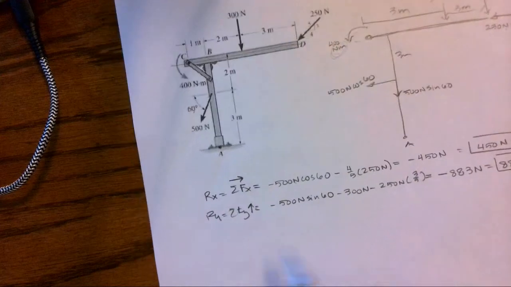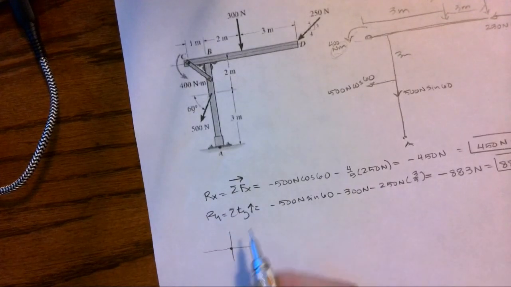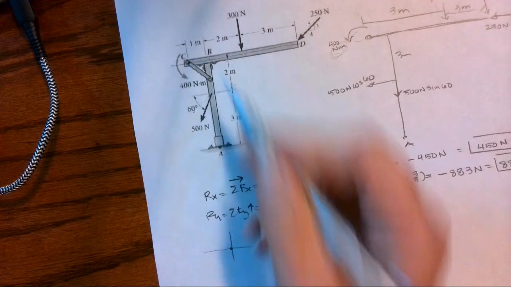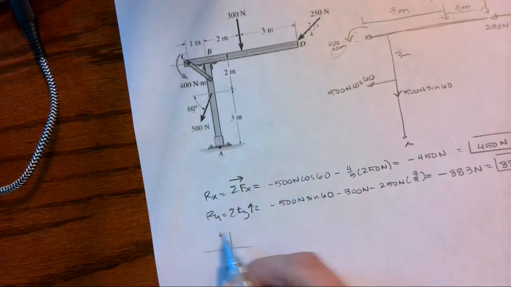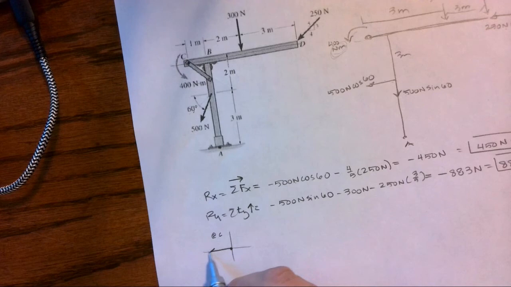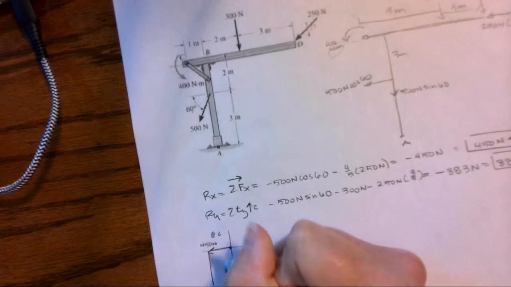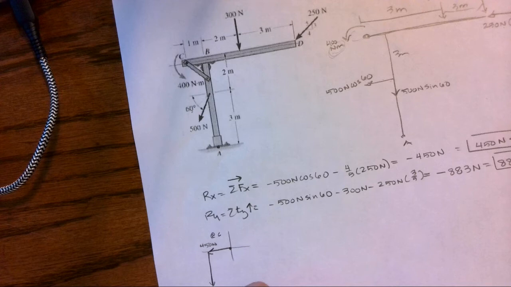And I like to just start with my XY coordinate system. If I was at point C, that's where I'm looking at, point C. And I can see that I'm going over 450 newtons and then I'm coming down 883 newtons.